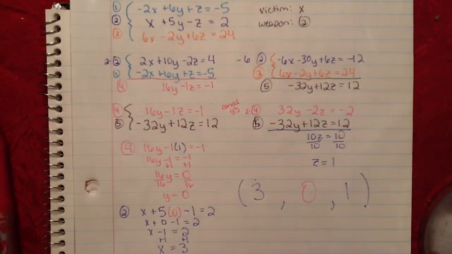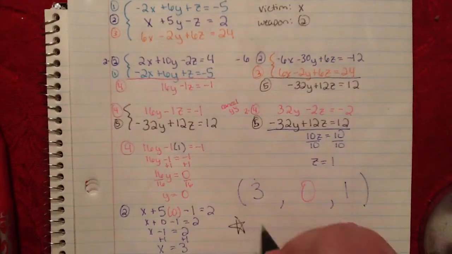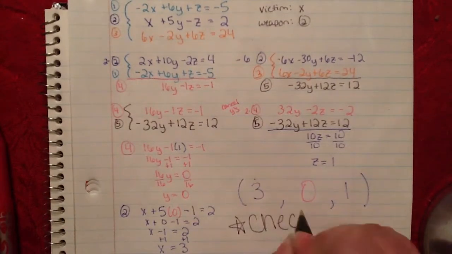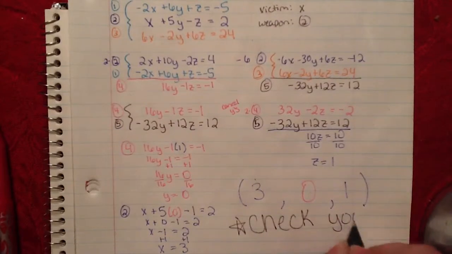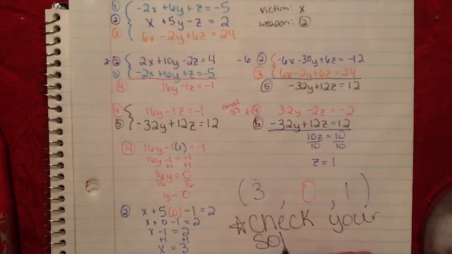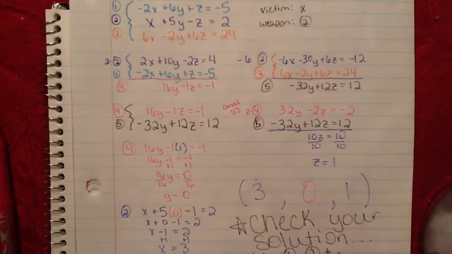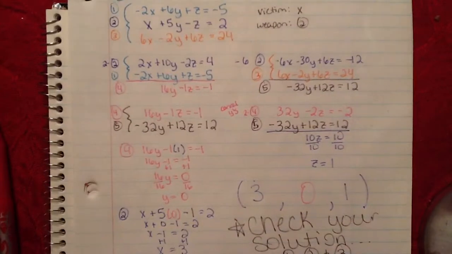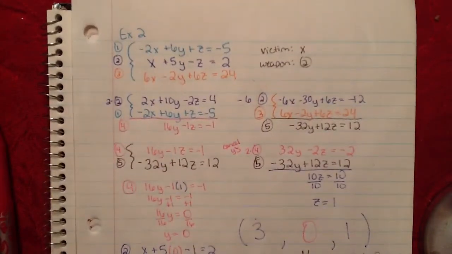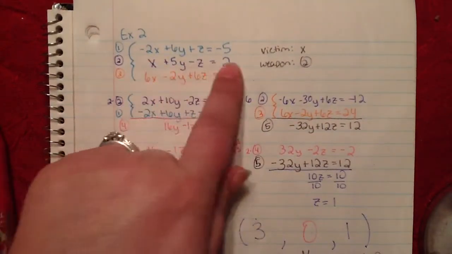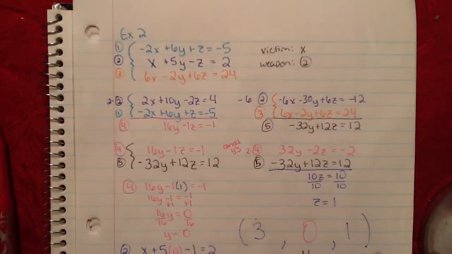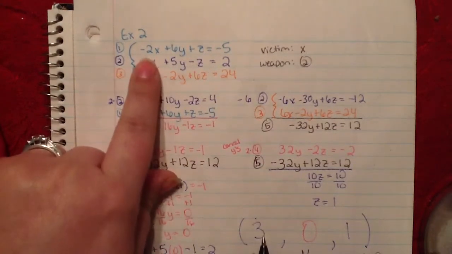Now, make sure that you check your solution. You have to sub it into equation 1, equation 2, and equation 3. All three of them. So let's double check. You can do this in your calculator. I've actually already done it, so I'm not going to waste your time, but you need to check this in your calculator.